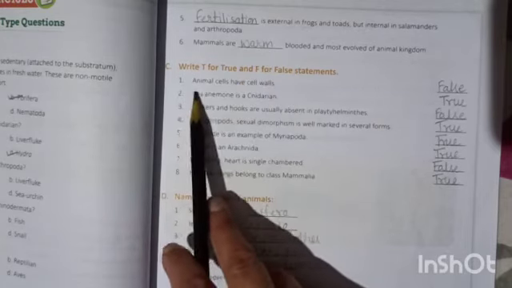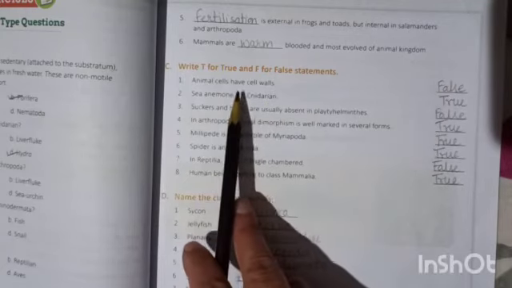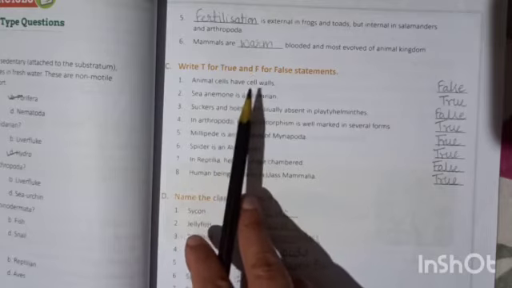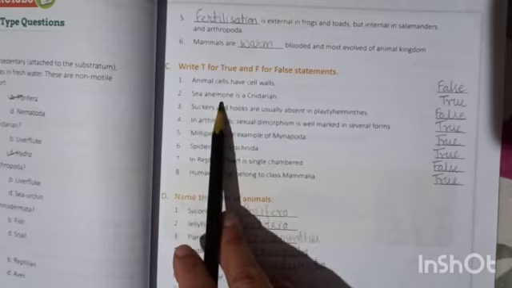Write true or false for statements. The first one is, animal cells have cell walls. This is false. Animal cells do not have cell walls. Only plant cells have cell walls. Sea anemone is a cnidarian. This is true. Suckers and hooks are usually absent in platyhelminthes. This is false. Suckers and hooks are present in platyhelminthes.